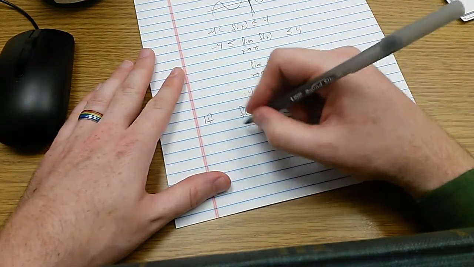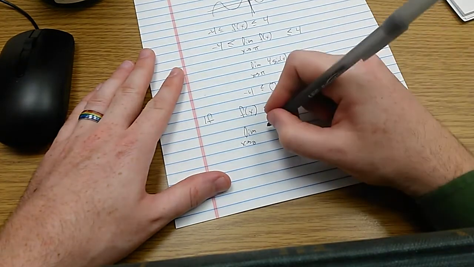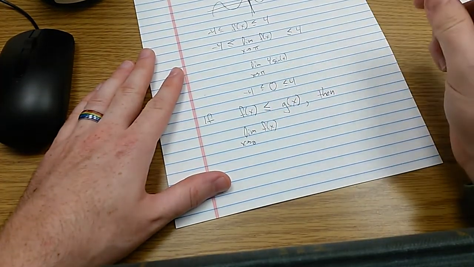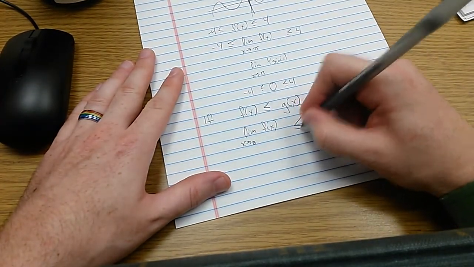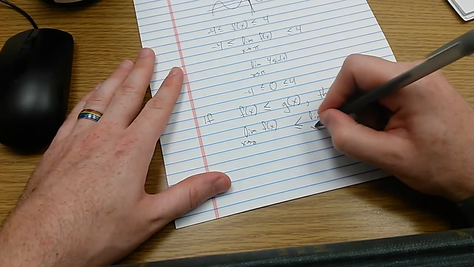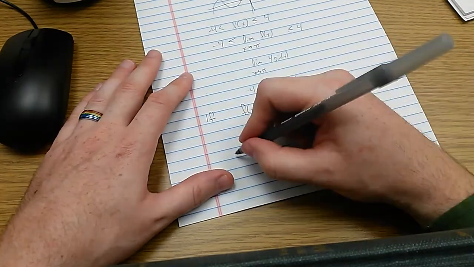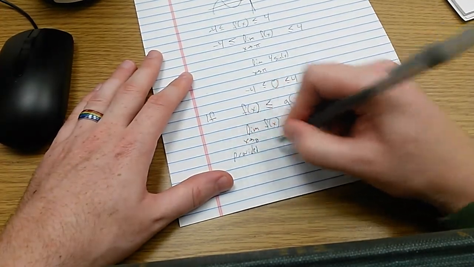So the limit as x approaches a of f of x is going to be less than or equal to the limit as x approaches a of g of x, provided both limits exist.